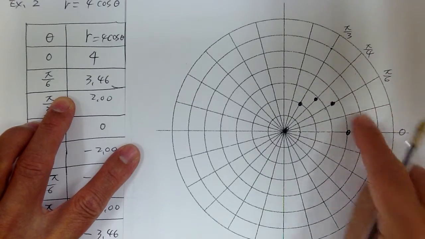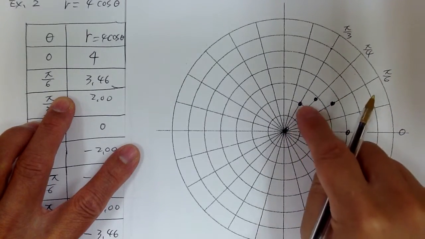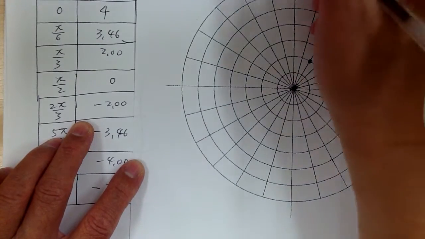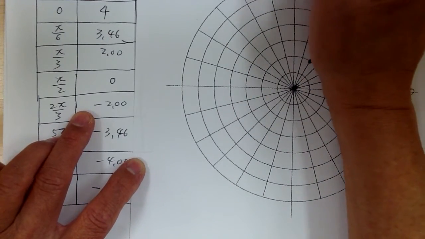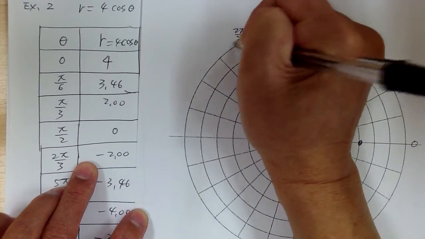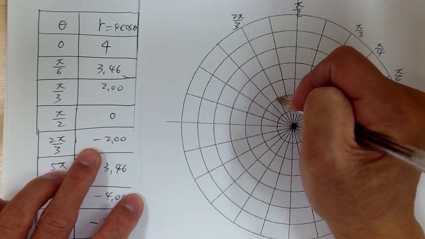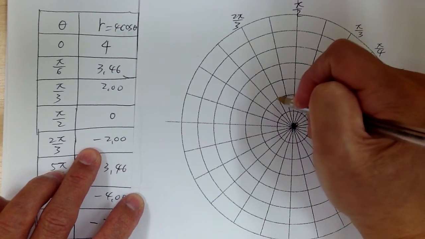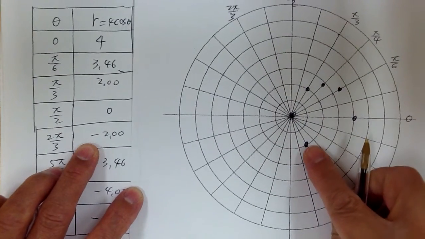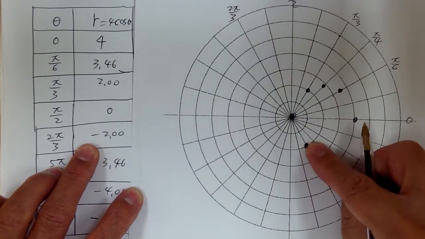Okay, so you can get more points, will give you more accurate graph. Okay, so now you get 2 pi over 3, so pi over 2 you get 0, and 2 pi over 3, the radius is negative 2, so instead of going this way, you have to go this way, so go 1, 2, right over here. Okay, so again, radius is negative 2, so you have to go opposite direction.